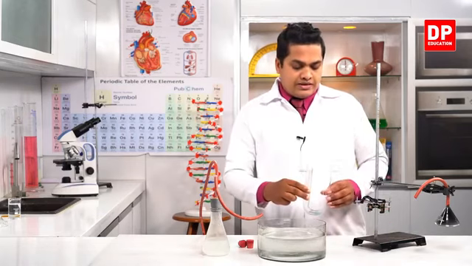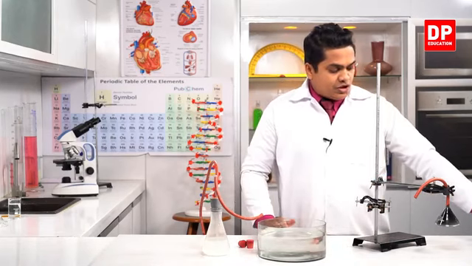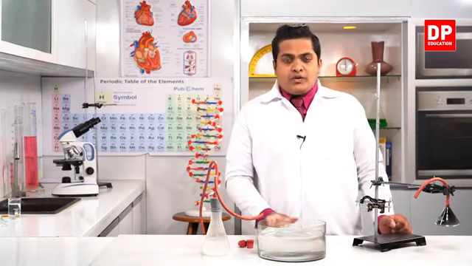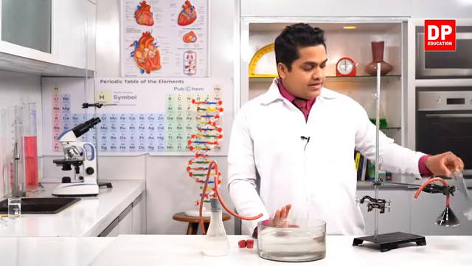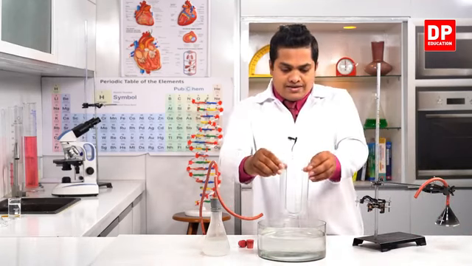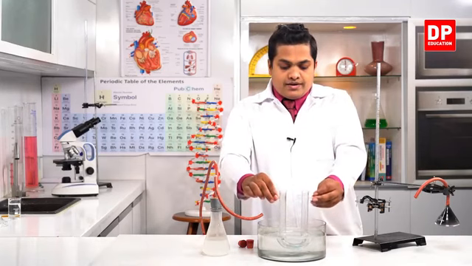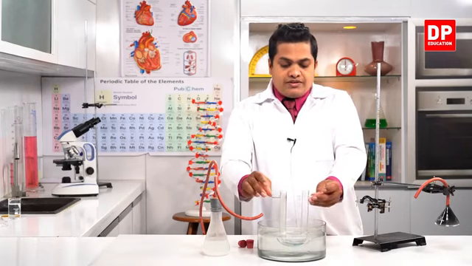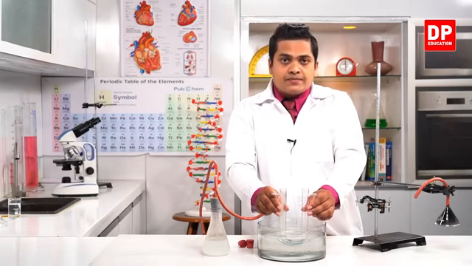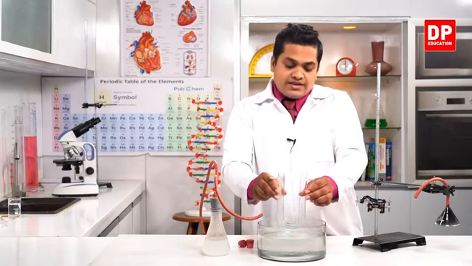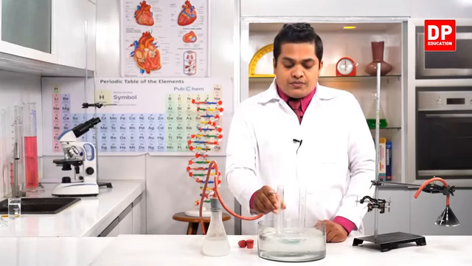Now I'm going to keep it. I'm going to ask you a simple question. Why do we need to keep a water trough like this? So you saw that I kept the water trough like this and dipped it inside the water trough, and I have fixed it to the two delivery tubes by keeping copper sulfate within the water like this. So what's the reason of dipping this U-tube inside the water trough?